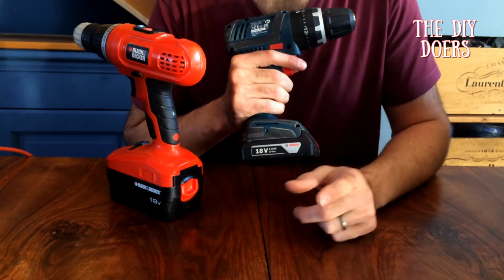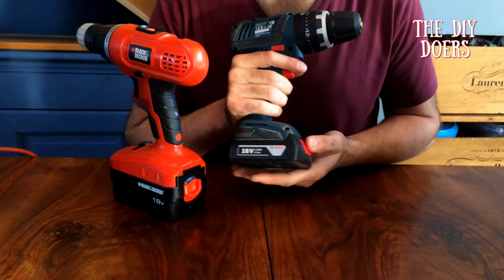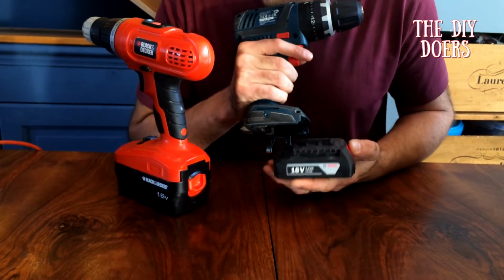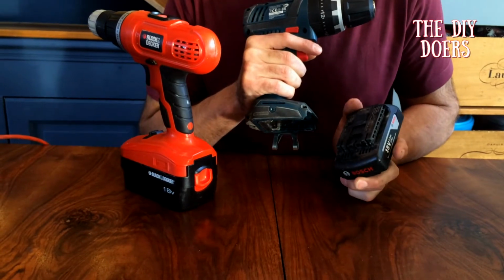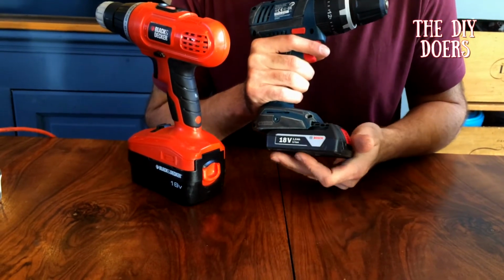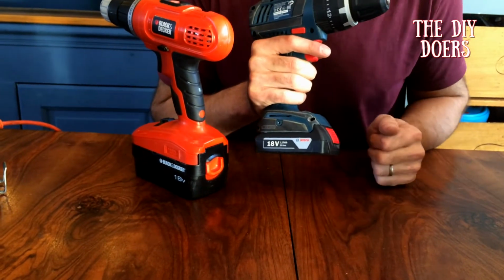To release the battery, there's usually a button on the side here. Mine's got a red button. I push that and slide it off. You can then charge that in the docking station. And then to put it back on, you reverse it and just slide and it should click into place.